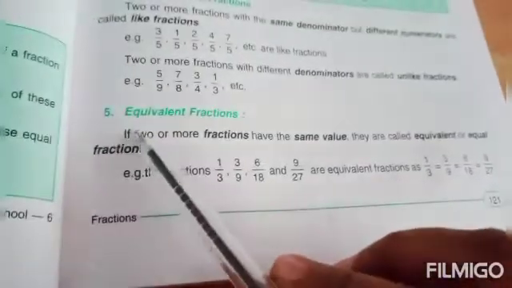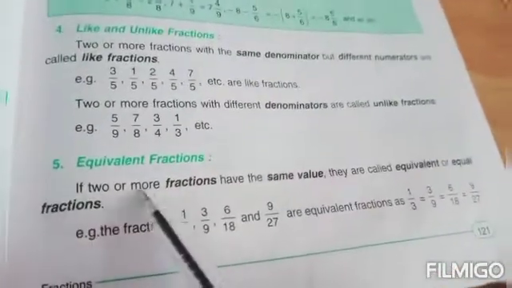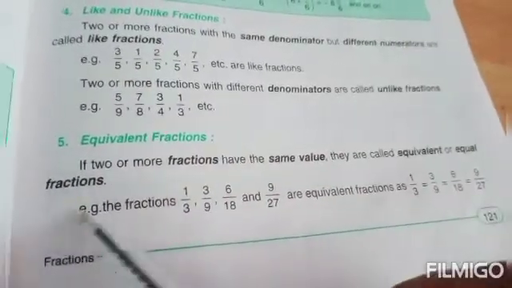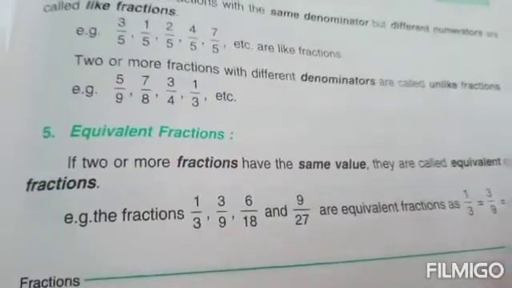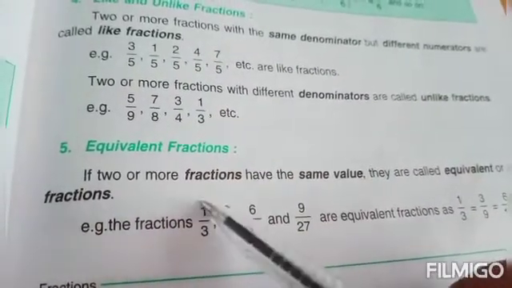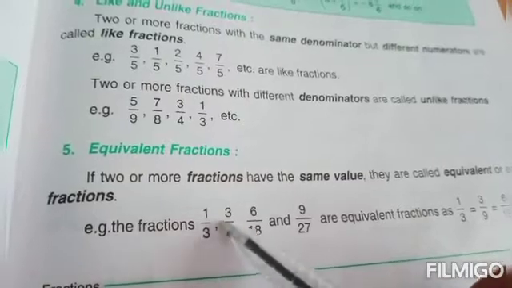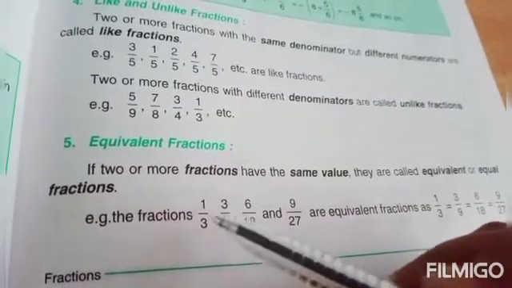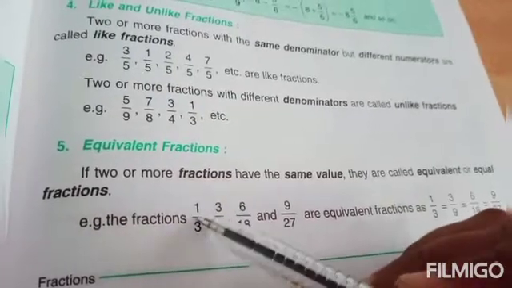Next, the fifth one, equivalent fractions. If two or more fractions have the same value, they are called equivalent or equal fractions. So equivalent fractions means those fractions which have the same value. That means if we reduce the fraction, we will get the lowest form of that fraction. 1 by 3, let us take 3 by 9. 1 by 3, this is its lowest term.